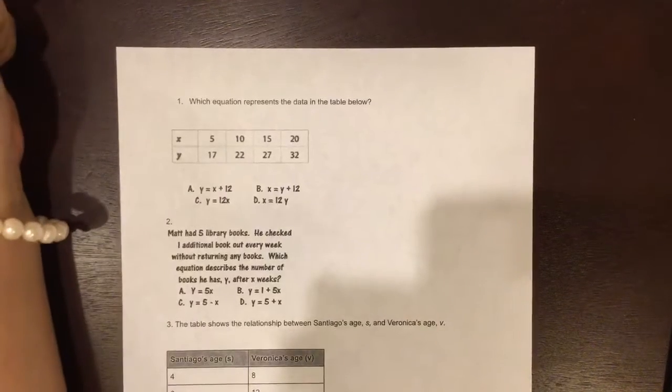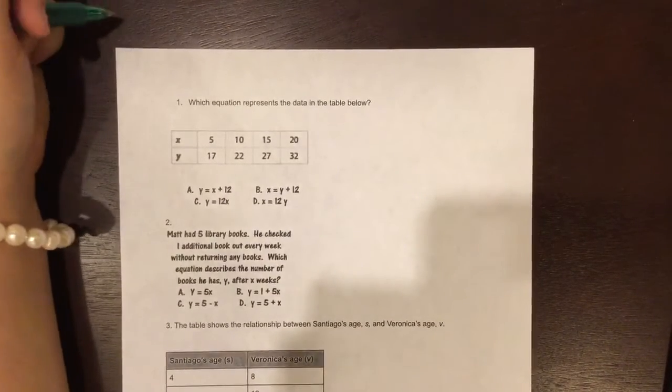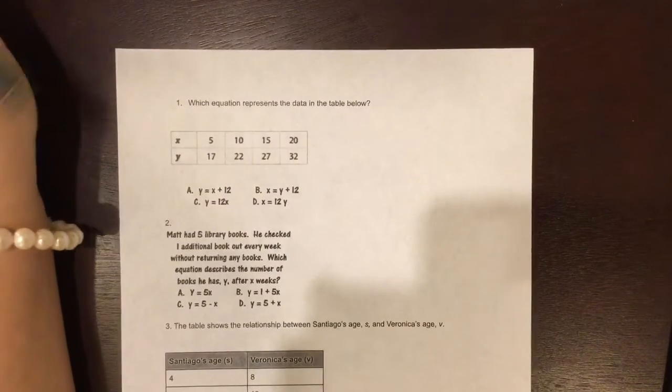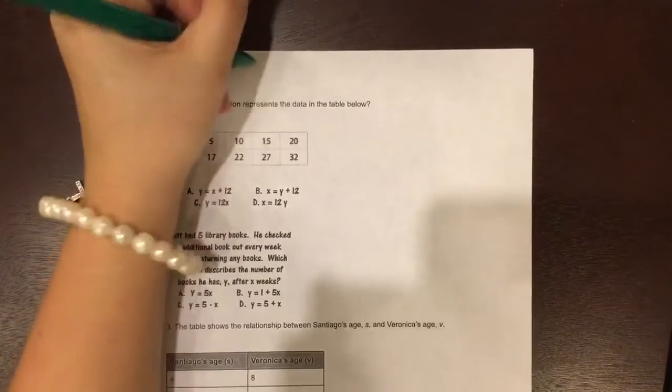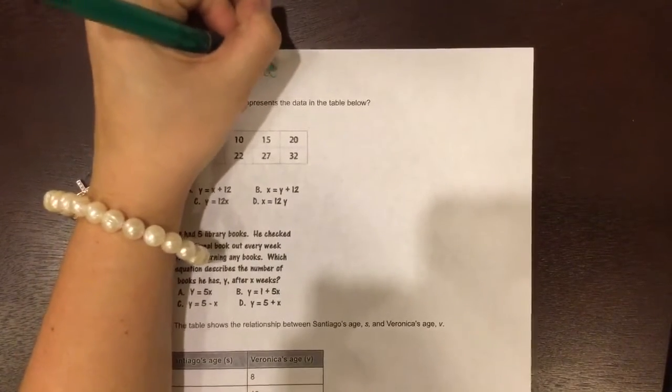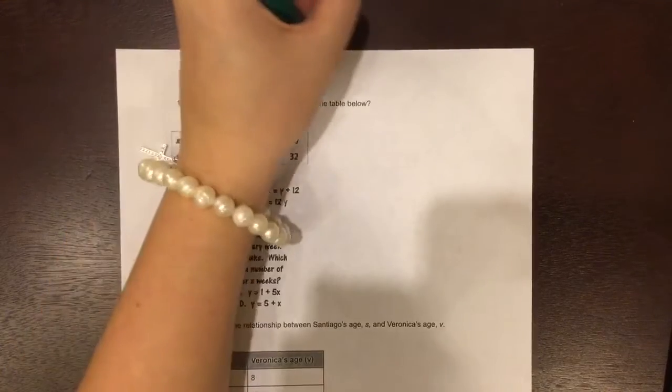All right, you guys, so we're looking at tonight's homework. It is February the 4th. This is our additive practice.